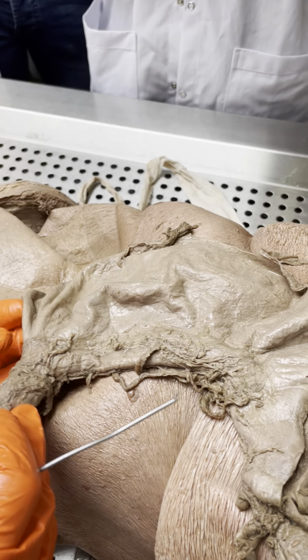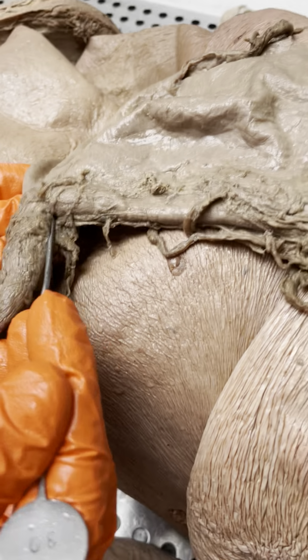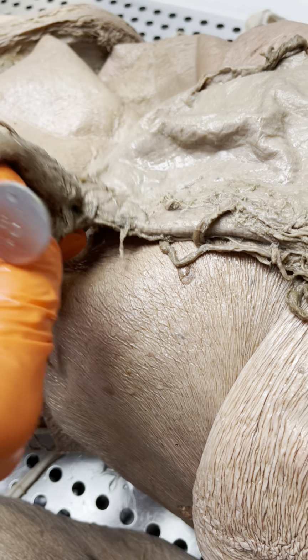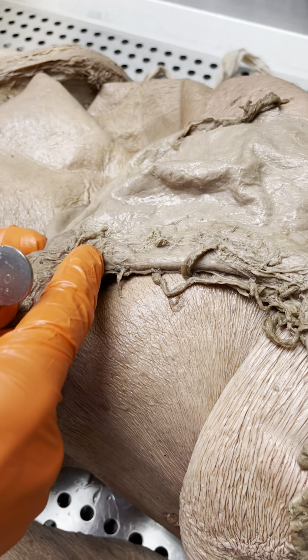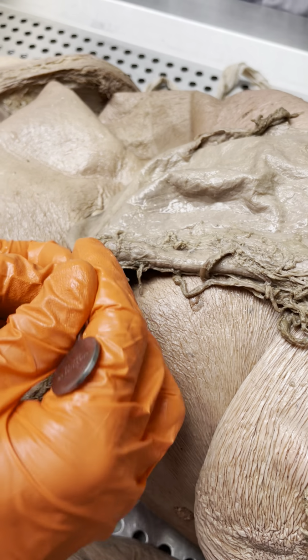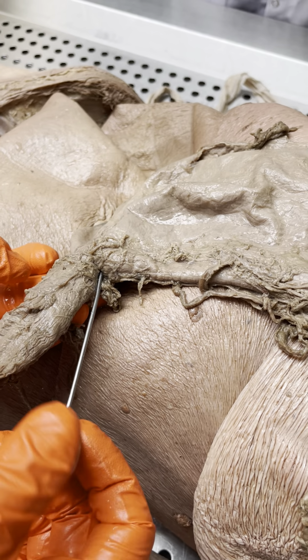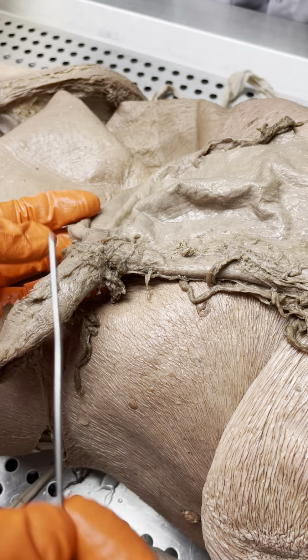So the next one is the cardiac notch. So where is the cardiac notch? Here it is, yes, this one. What do we see here? Where the esophagus enters the stomach. So the cardiac notch is visible here. And the fundus of the gaster, of the stomach.